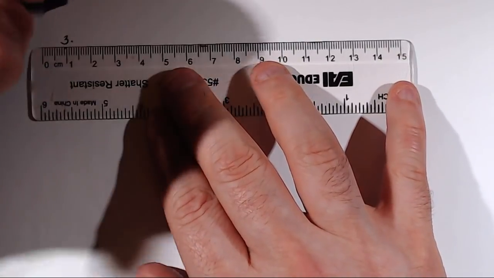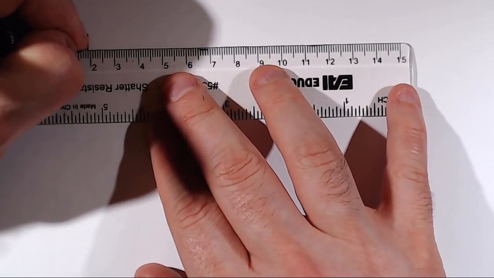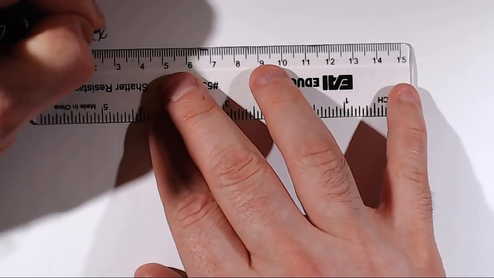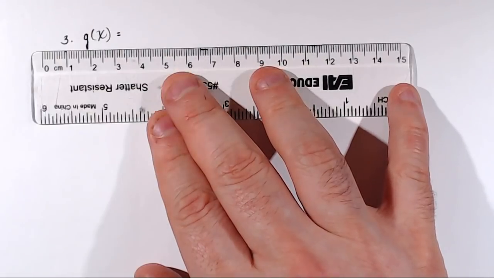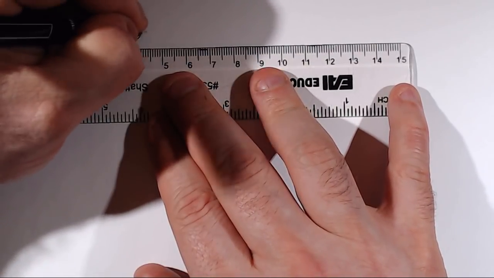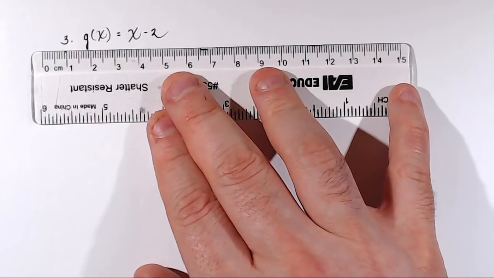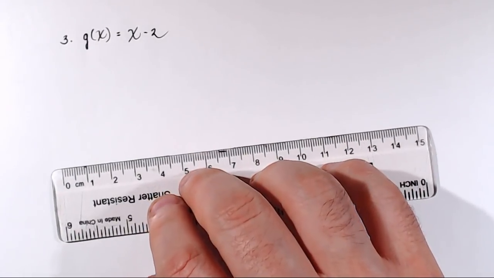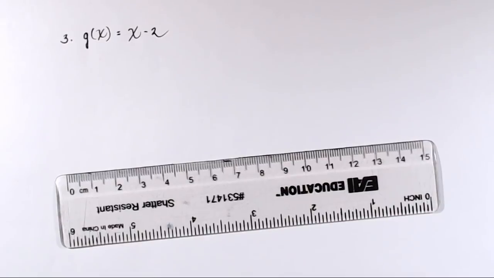Number 3 says g of x equals x minus 2. Okay, so how do we find the inverse of this function?